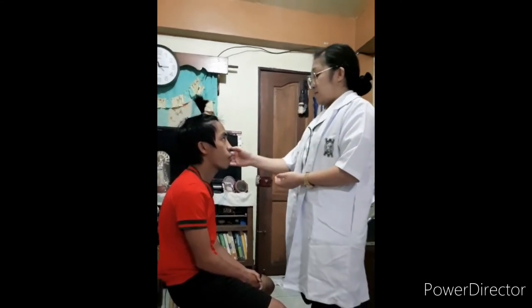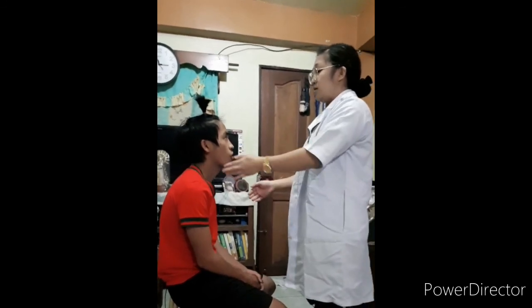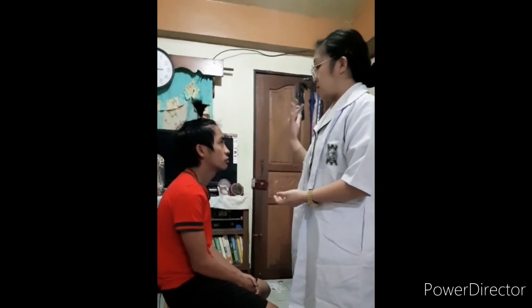Protrude the tongue. It appears centered between the lips with slight tongue movement. The last test is to move the tongue from side to side. The patient exerts firm tongue pressure against my fingertips.